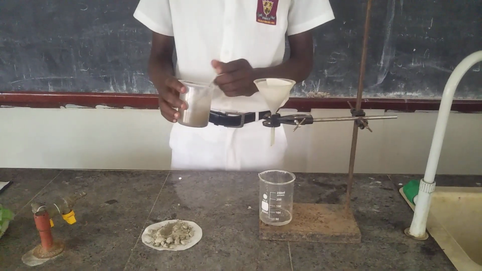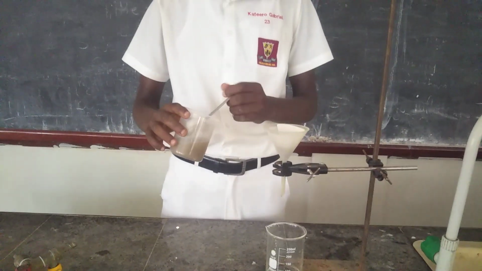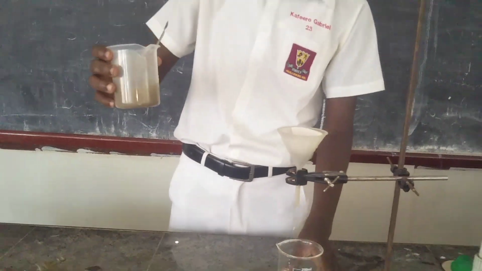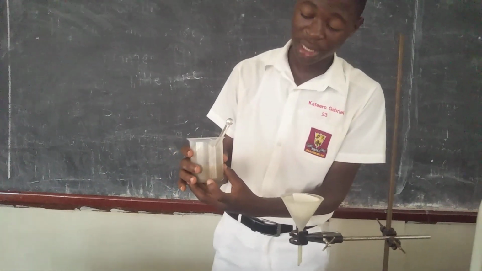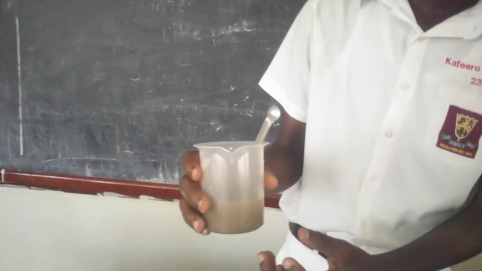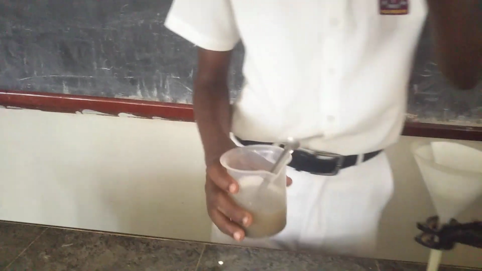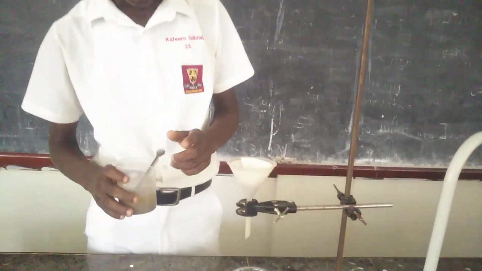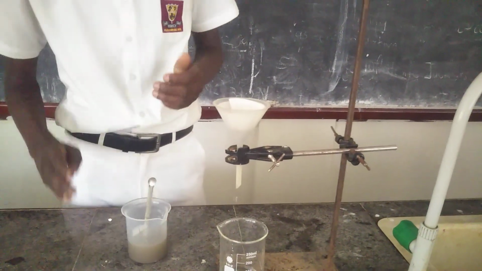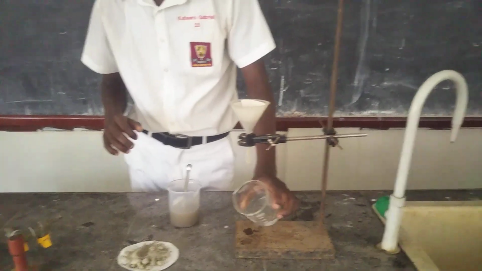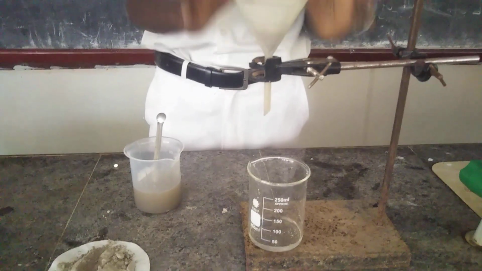You saw the color of water before mixing. The water that we used was really colorless, and after mixing the sand with water, we saw that the water turned to a gray color, the color of the sand. But after using our method of filtration, we discovered that we receive our pure water as it was at first, which is colorless, as you see. So we have received our colorless water from our experiment.